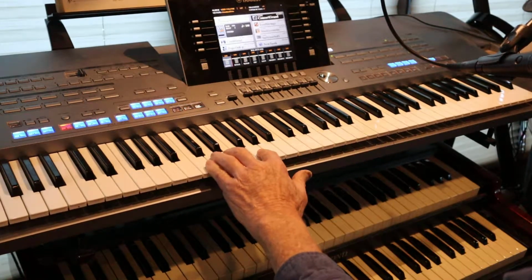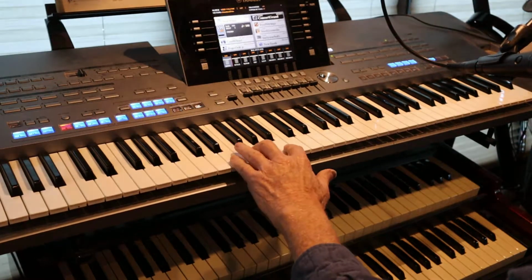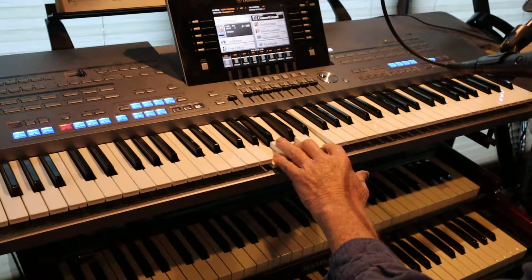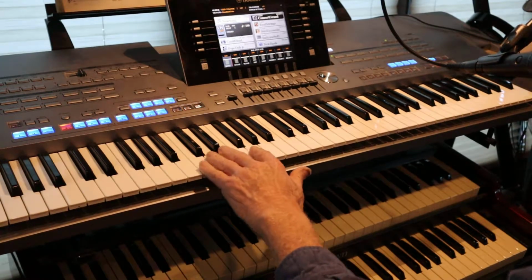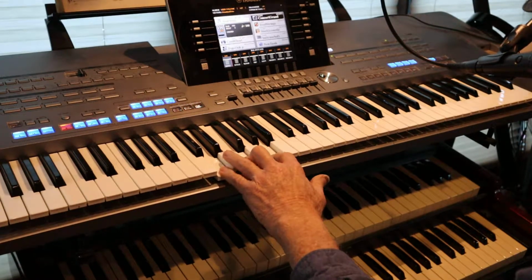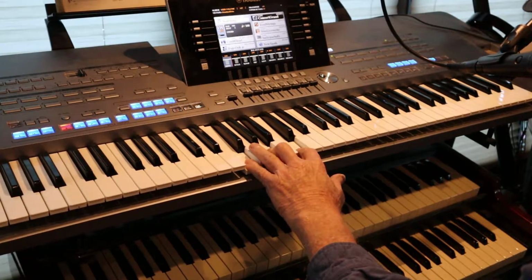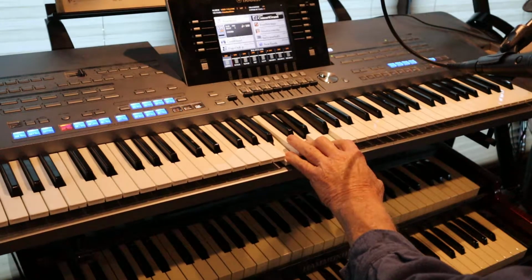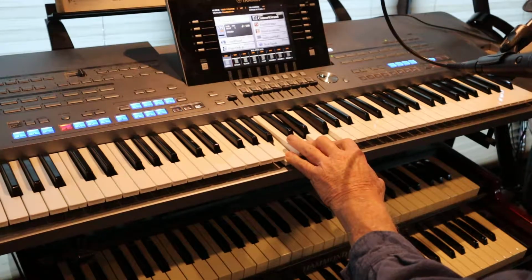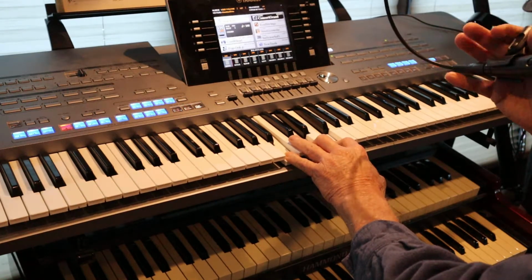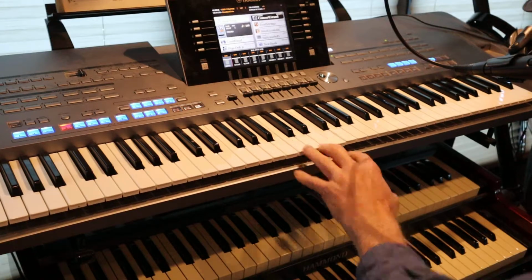And again, C, D, E, F, G, A minor. I forgot to say minor down here somewhere. Okay, C, D minor, E minor, F, G, A minor, B diminished. So, I'm just showing you this so that you know where we're going.